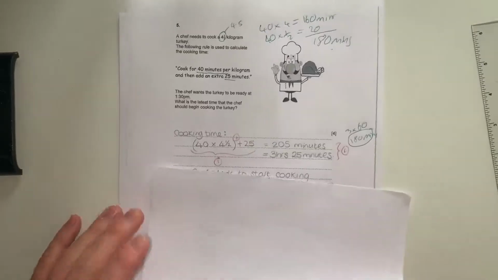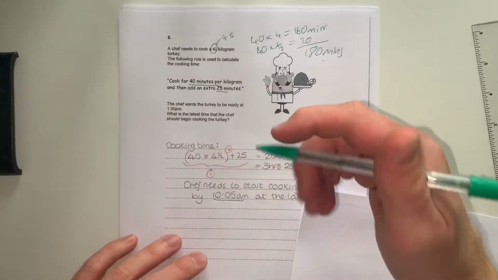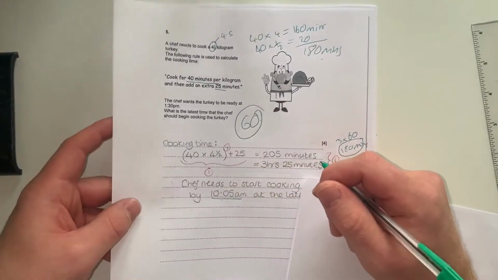Just one more point, guys. I can't reiterate enough. Be really careful when you're dealing with time, because time is always out of that number 60. So if you're using a calculator, don't make any silly mistakes.